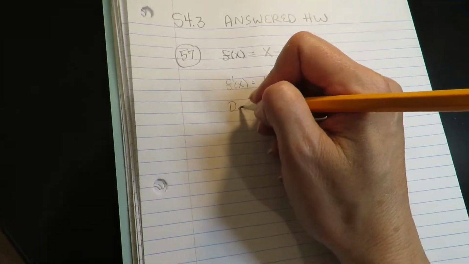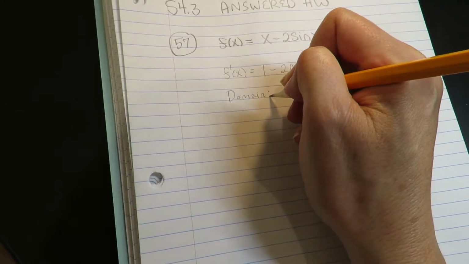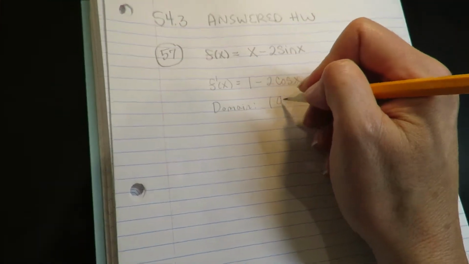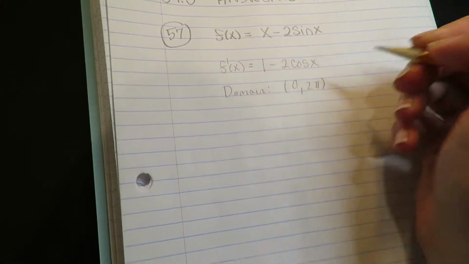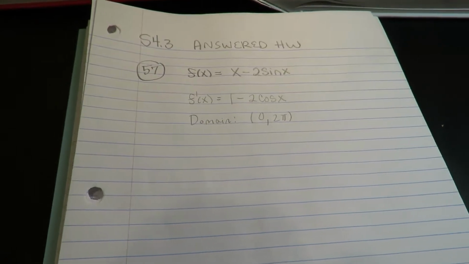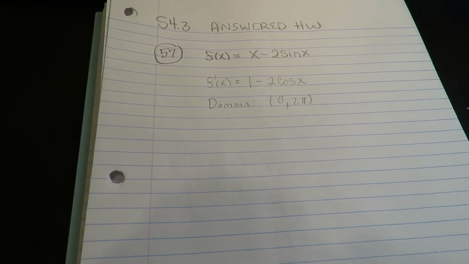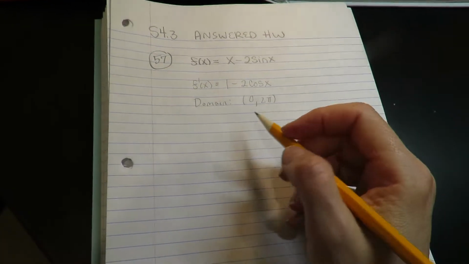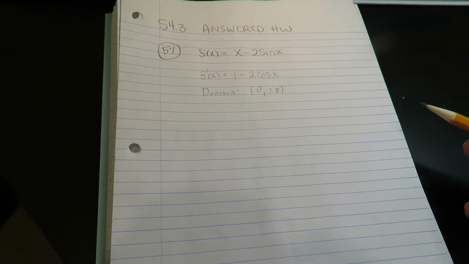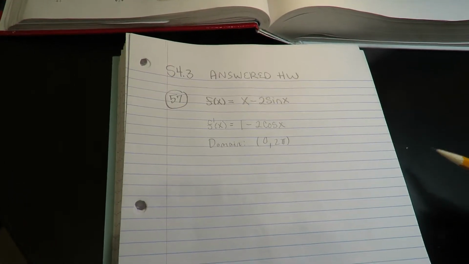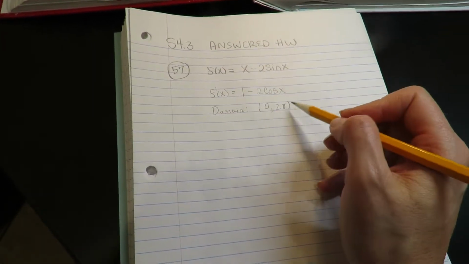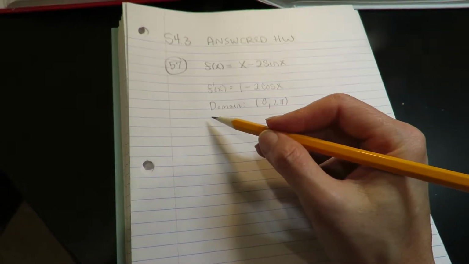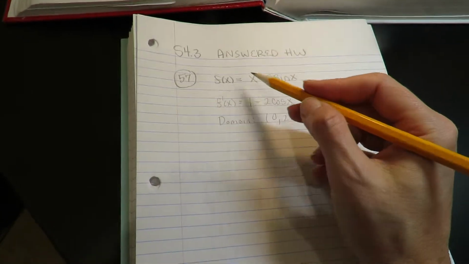They are keeping you on the domain. It says in the top part, you want to stay between 0 and 2 pi. So that's important to note, because this actually otherwise would have an infinite amount of extrema, okay? Because it's an oscillating, repeating type function. So they're going to keep us on a particular cut. Now this one is oscillating.